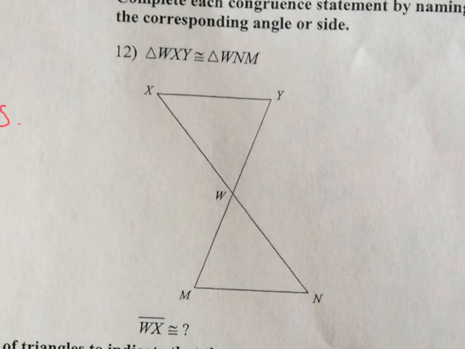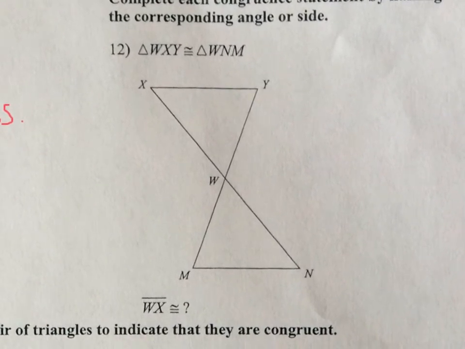There you go. So WX is right here, the first two letters. So therefore, it's got to be the first two letters of the other triangle. So the answer should be WN. I don't even have to look at the picture. See here, WX is supposed to be congruent to WN.